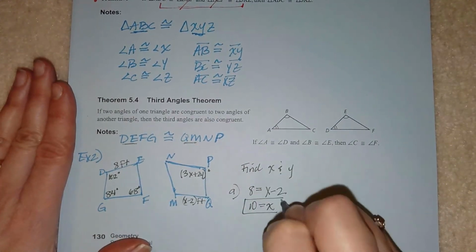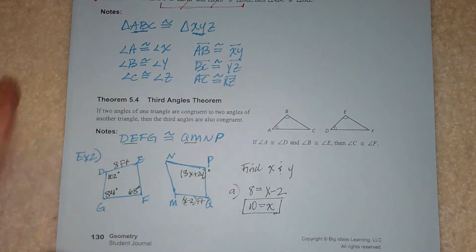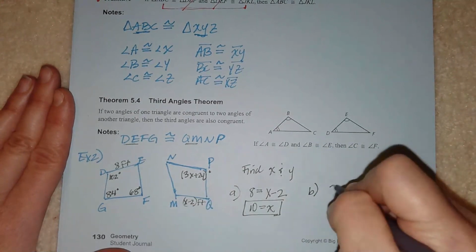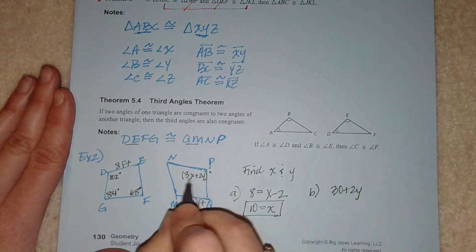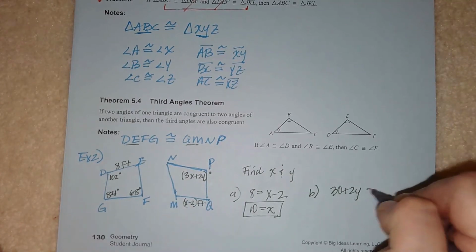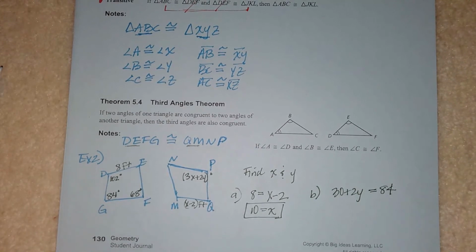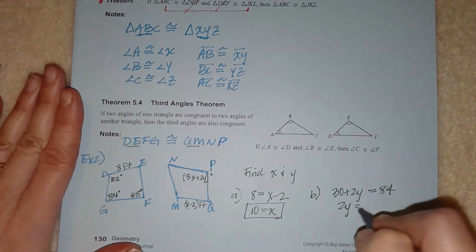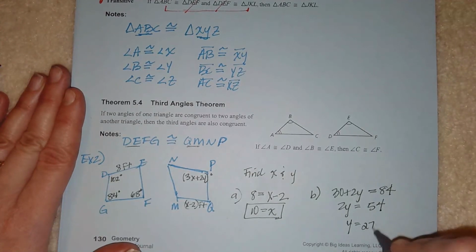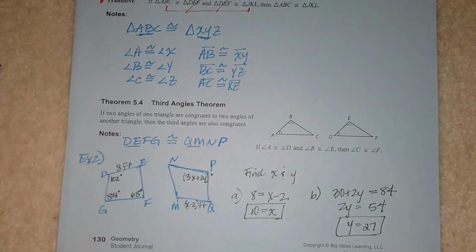And therefore, x would have to equal 10. Now that we know x is 10, we could call this 30 plus 2y, right? Because I just plugged in 10 for x. And so angle P is going to match what? Angle G. So angle P has to match 84. And so now I'm going to subtract 30, and then I'm going to divide by 2. That's how you're going to see some examples of problems that you're going to be asked to do.